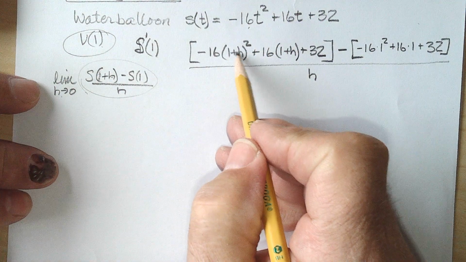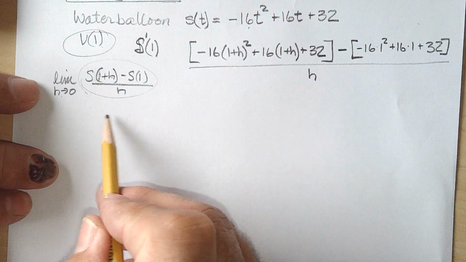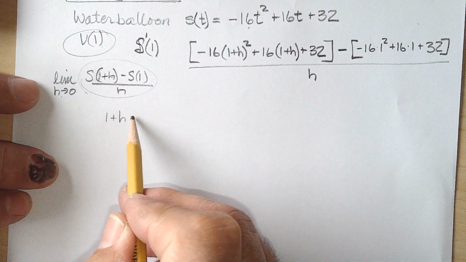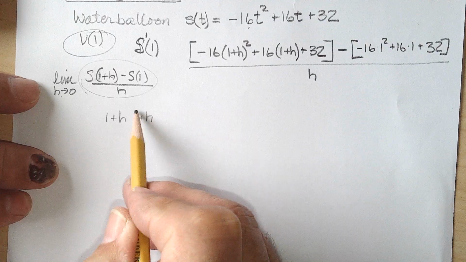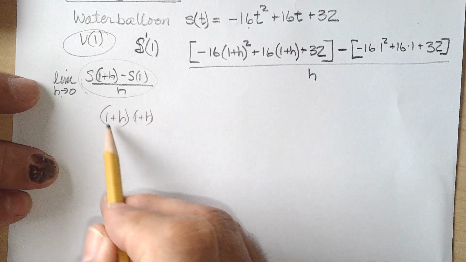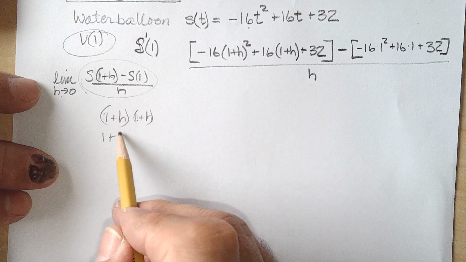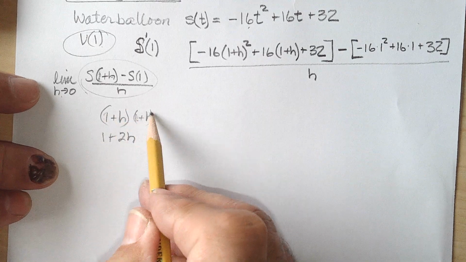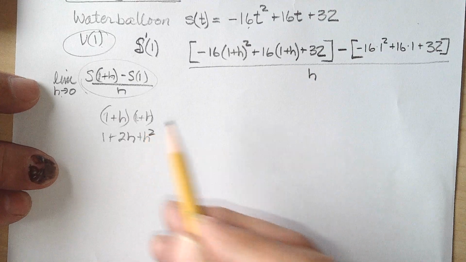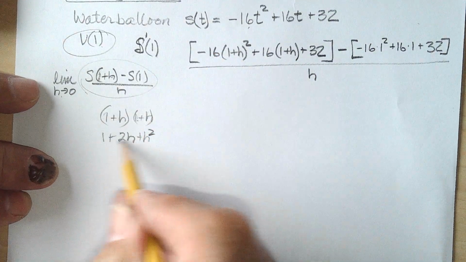Now, 1 plus h squared, that's 1 plus h times 1 plus h, is 1 plus 2 h's plus h squared. So we got negative 16 times this.